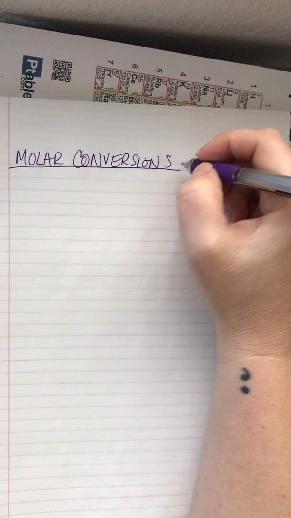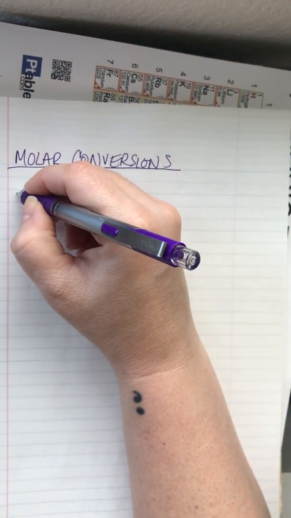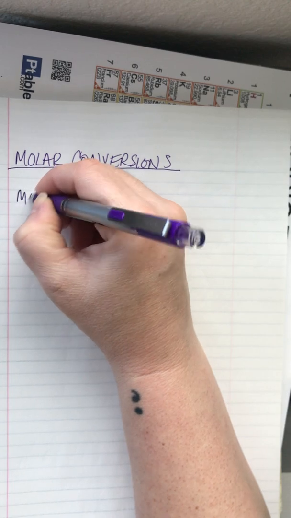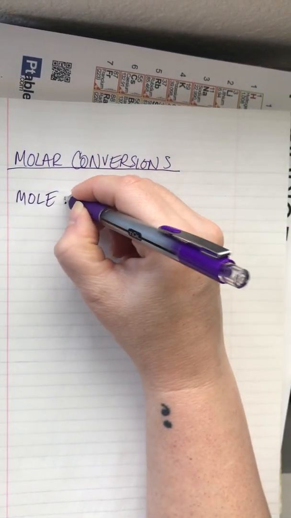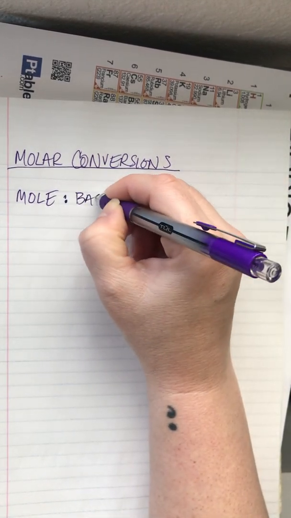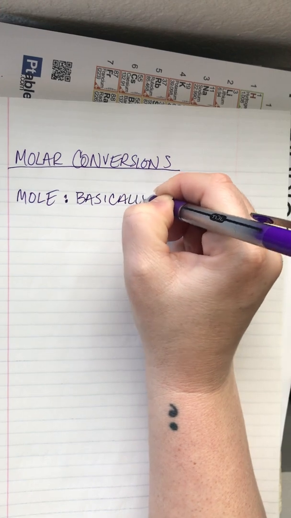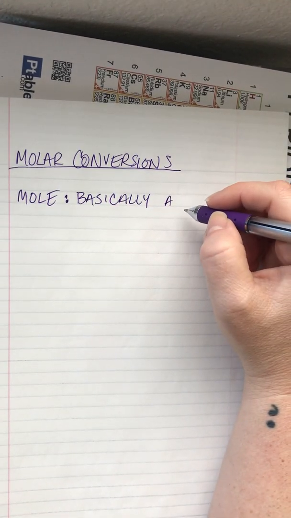So, talking about molar conversions today, the first thing that we want to talk about is this quantity called a mole. A mole is basically a unit. Is that the best way to say that?